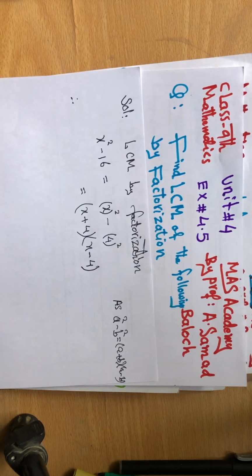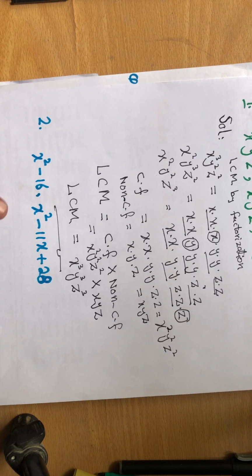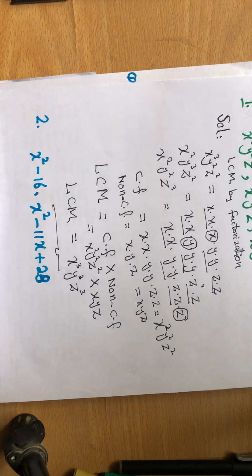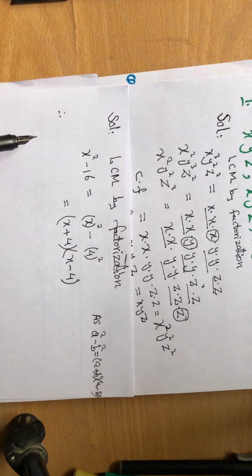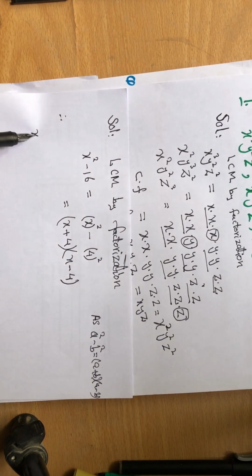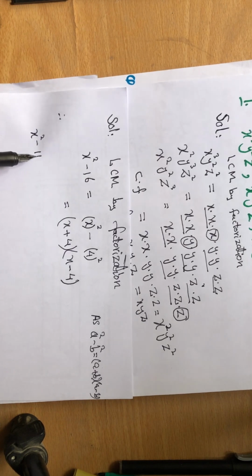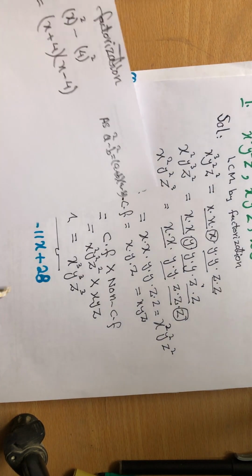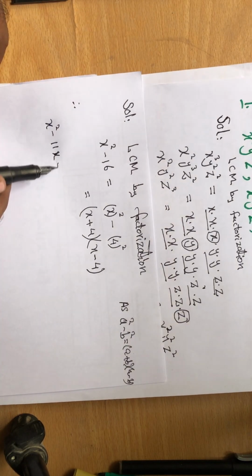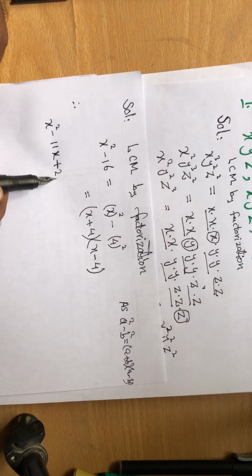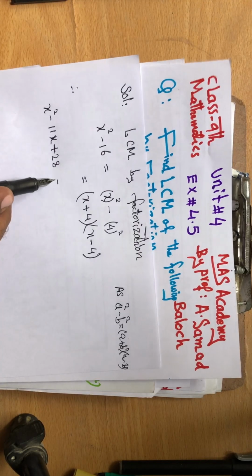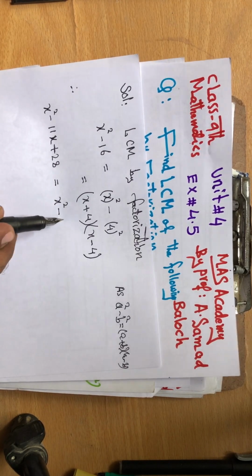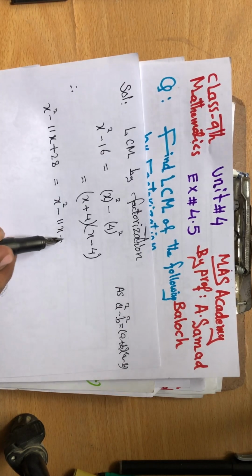This expression is factorized. Now we take the second expression, x square minus 11x plus 28. We are going to factorize this trinomial expression. Our main target is to break down the middle term, minus 11x.